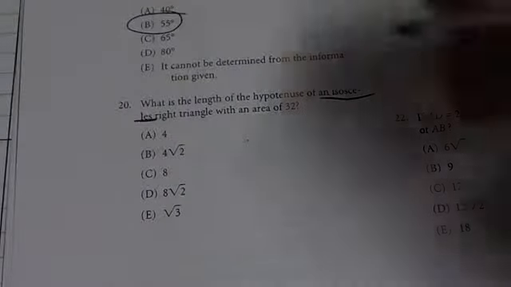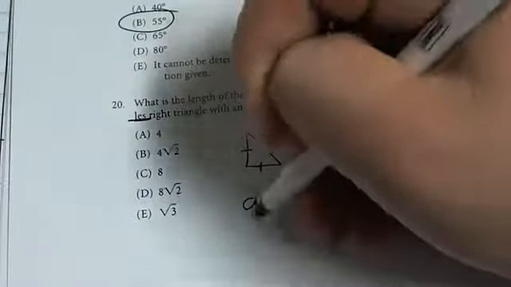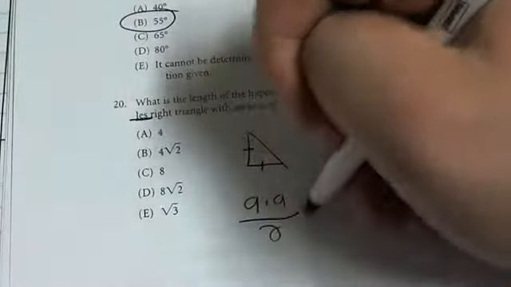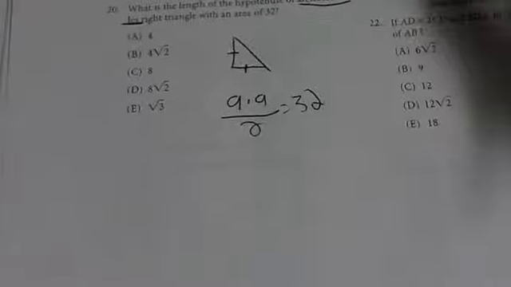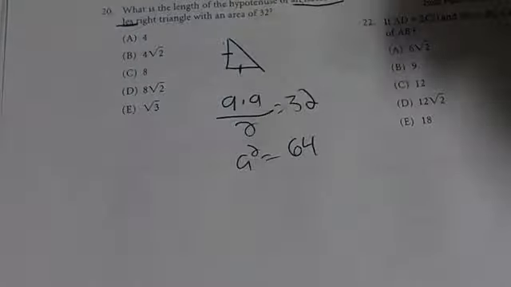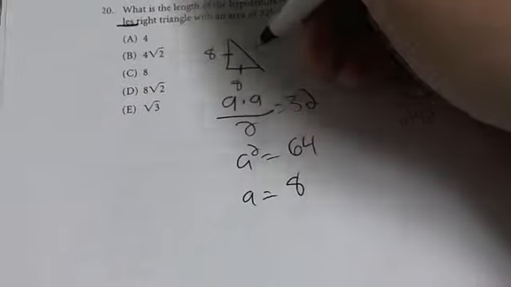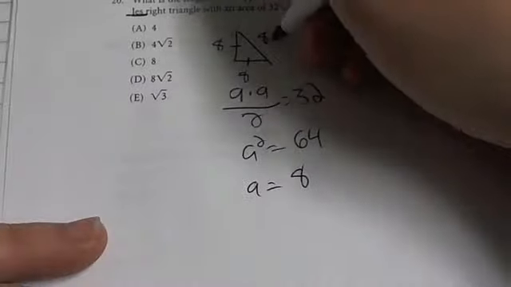20. What is the length of the hypotenuse of an isosceles right triangle with the area of 32? So it's a right triangle, and it says isosceles, right? So it means two sides are the same. These two sides are the same. Shows us A times A. Since it's area, A times A divided by 2 has to equal 32. Okay, so A squared is equal to 64. So A is 8. So if this is 8, this is 8, and the hypotenuse is A square root of 2, so it's going to be 8 square root of 2. So the answer is D.